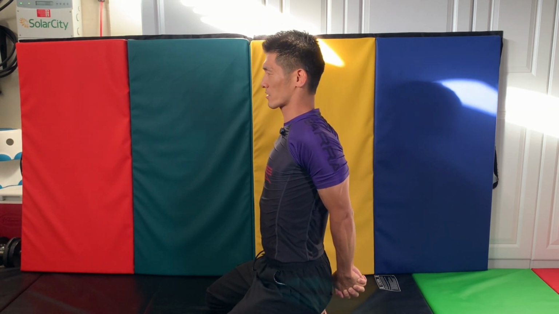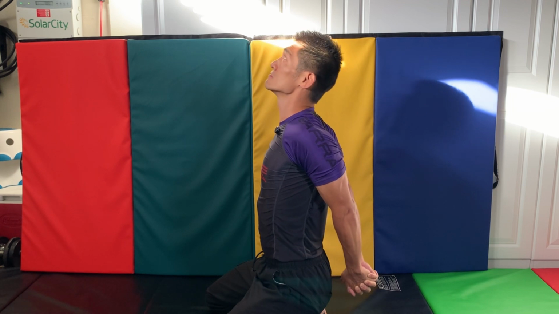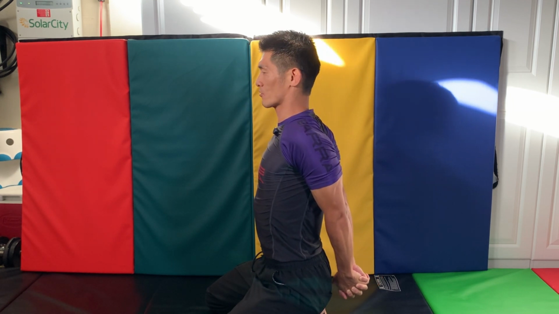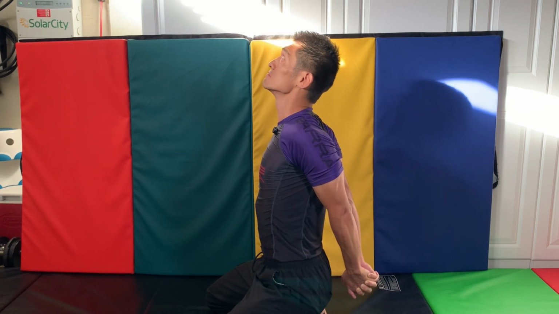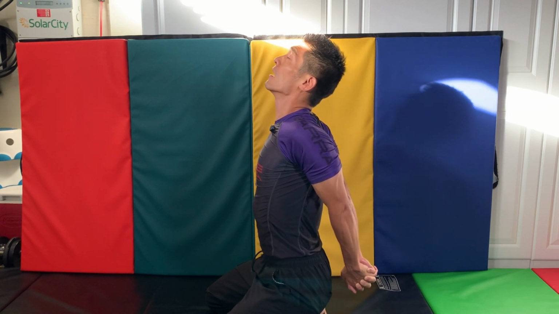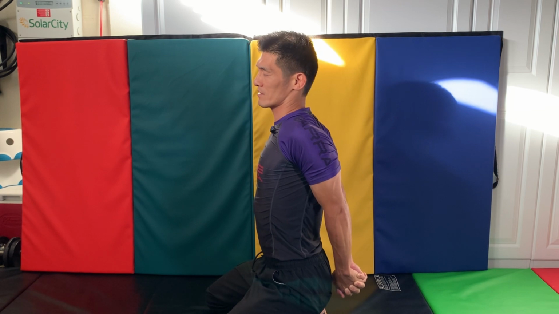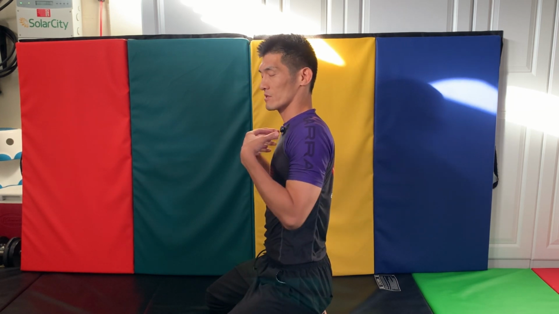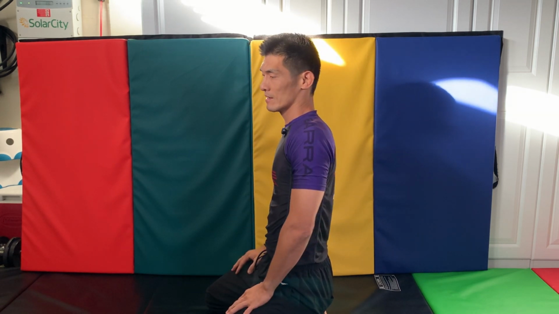At the same time, you also look up again, breathe in. Remember, keep the elbow straight and breathe in. And try to repeat about 10 breaths, or keep going until you feel the muscles are loosening up.